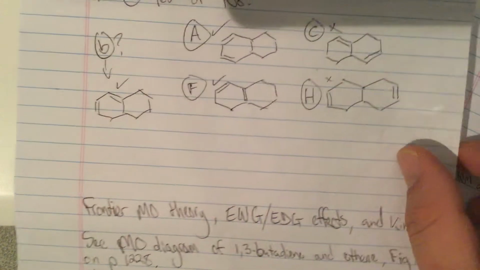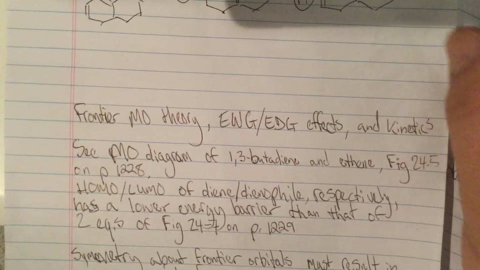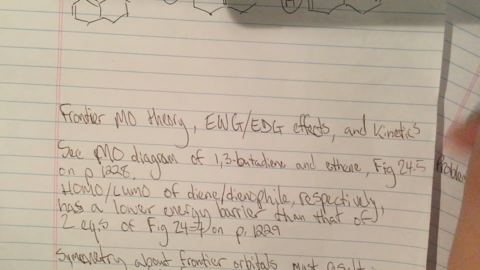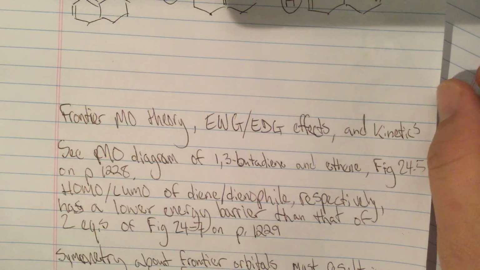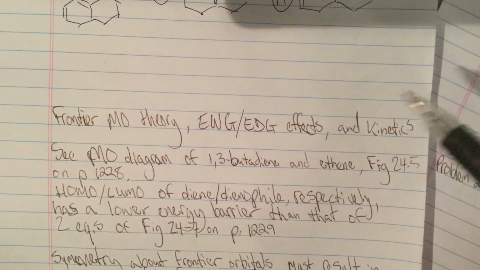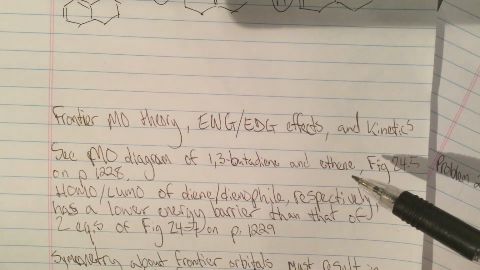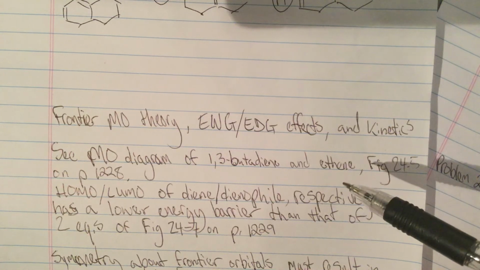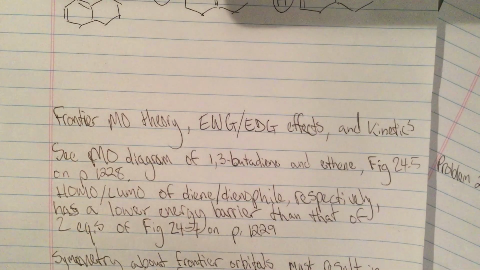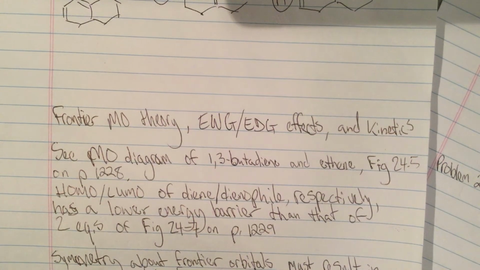Okay, so let's go over frontier molecular orbital theory, electron withdrawing and electron donating effects, and kinetics. Now, you can really think of the electron withdrawing groups and electron donating groups the same way you memorized them with electrophilic aromatic substitution back in chapters 22/23.